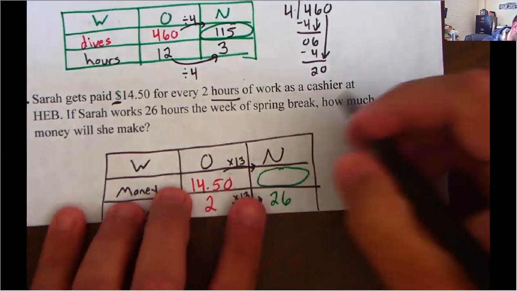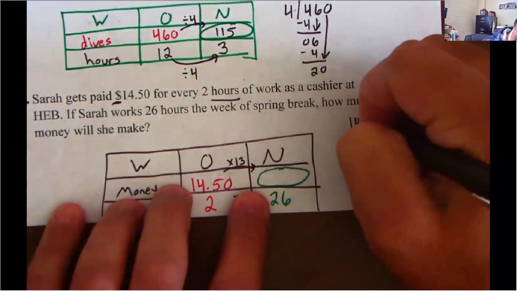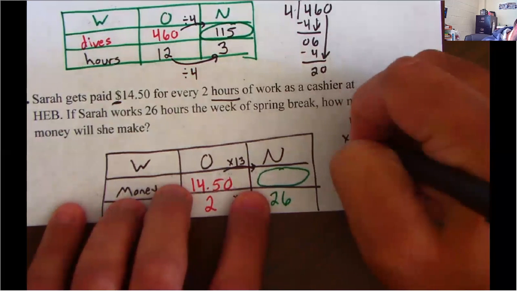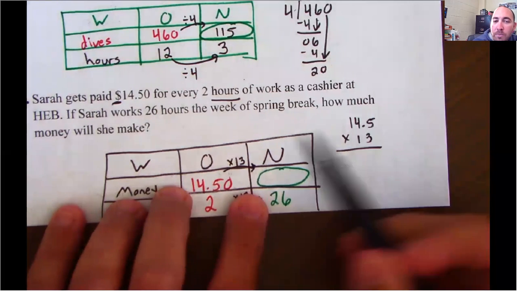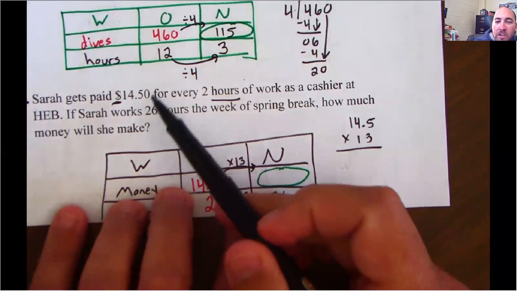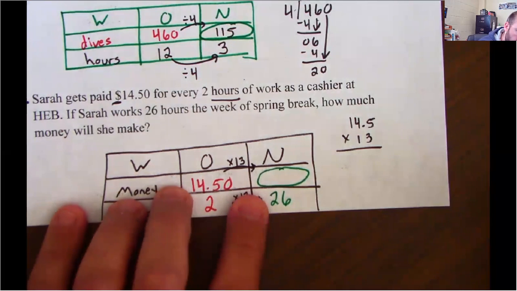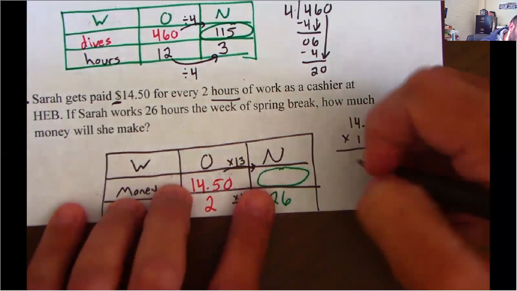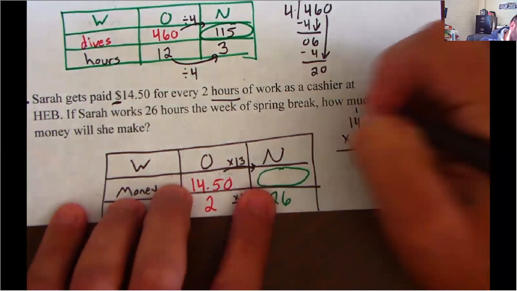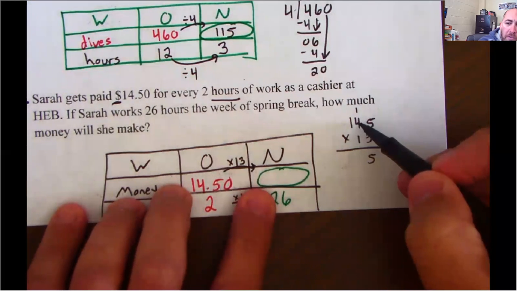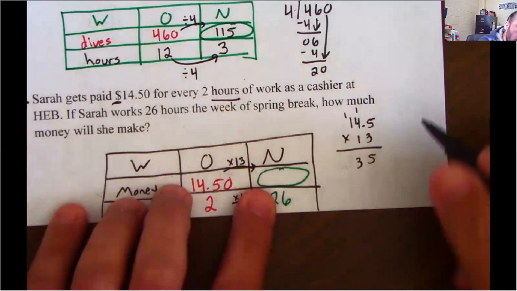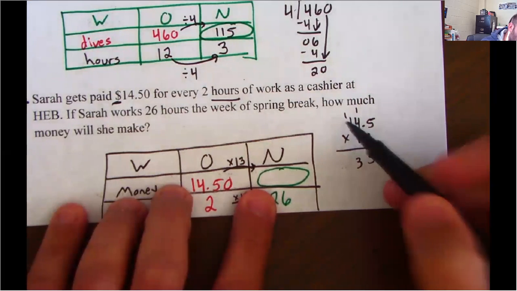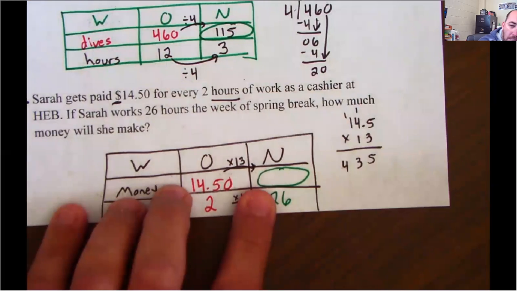So let's go ahead and do that math. Now, 14.5 is the same as 14.50. I just left off the 0, but it's the same thing. 3 times 5 is 15. 3 times 4 is 12. Plus 1 is 13. 3 times 1 is 3. Plus 1 is 4.